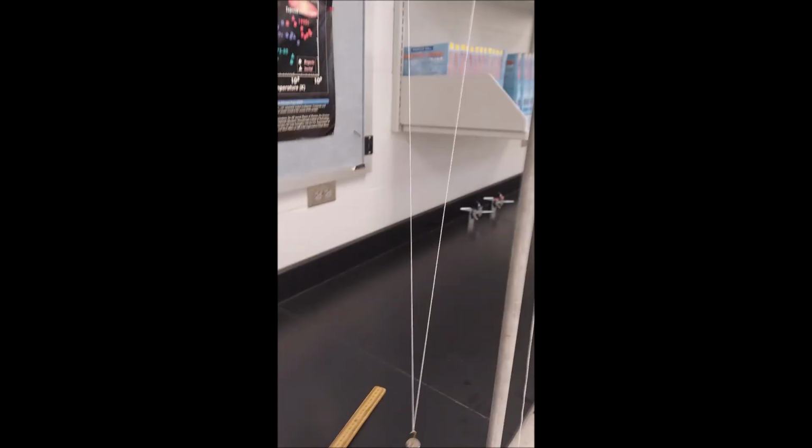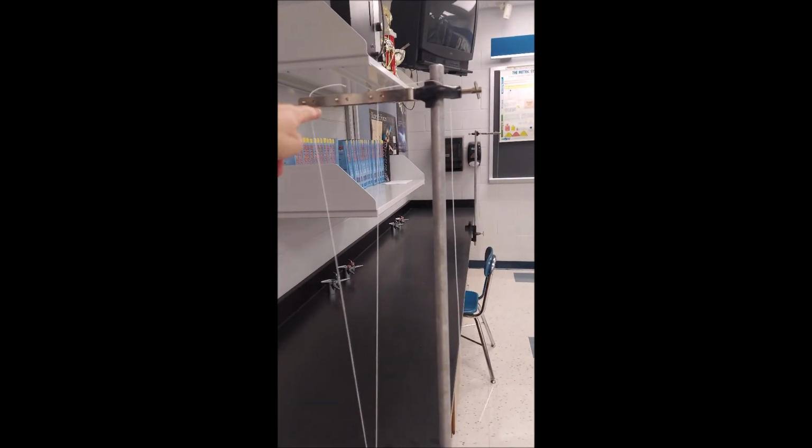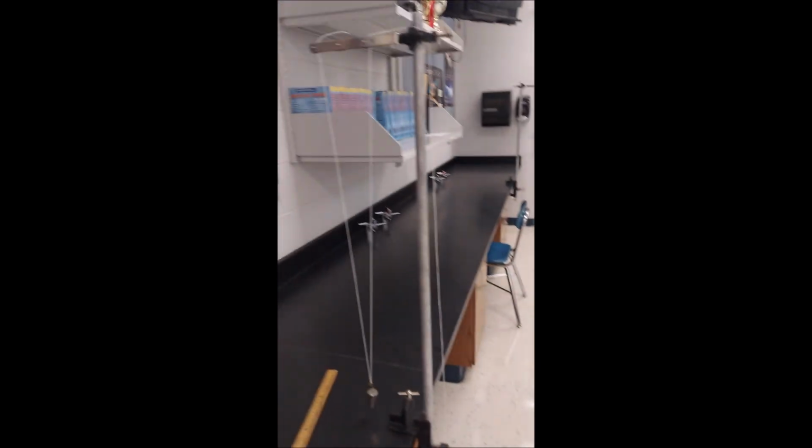To measure the length of the pendulum, you will measure between right up here to the center of the mass of your bob. So that distance will be the length of your pendulum.